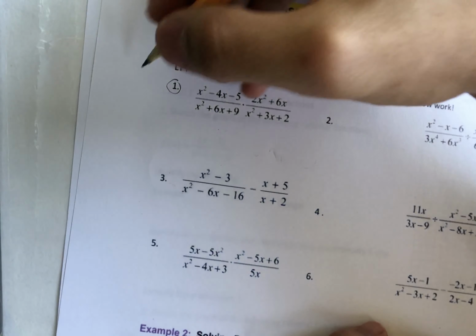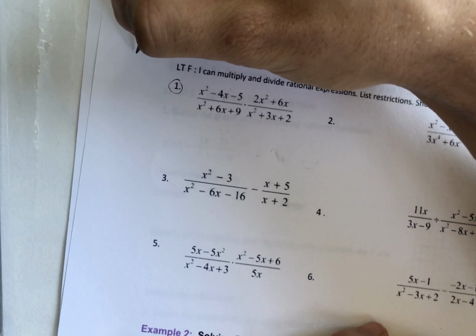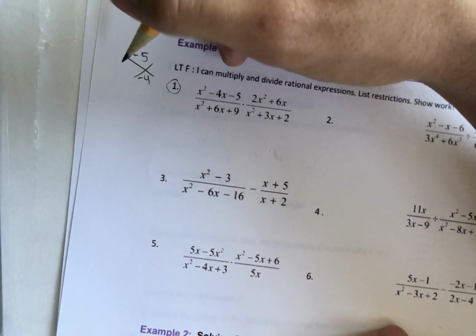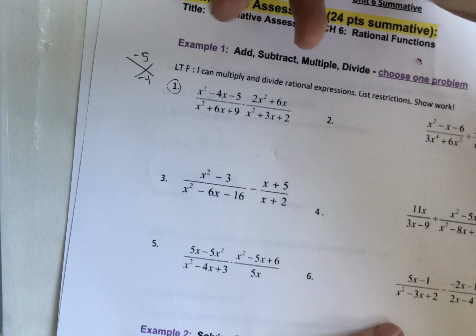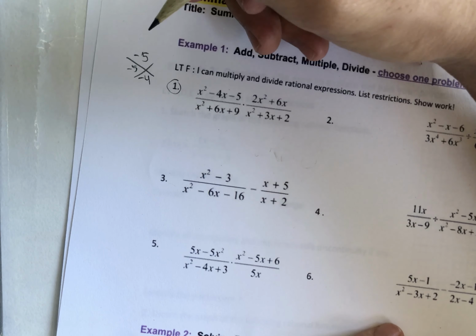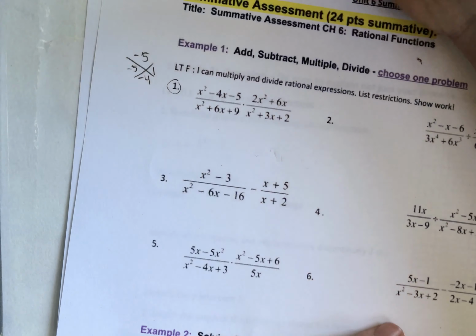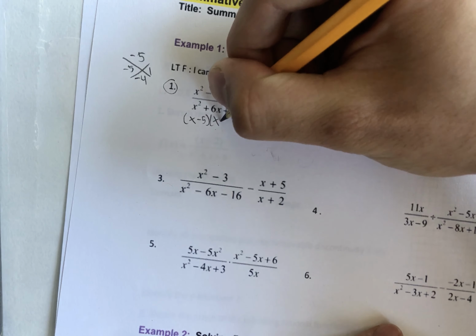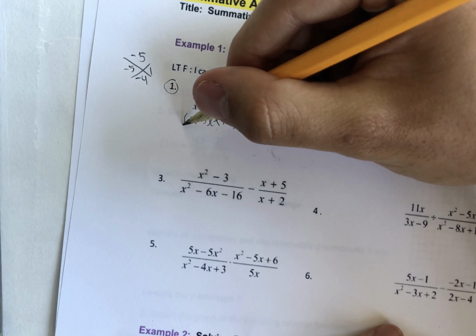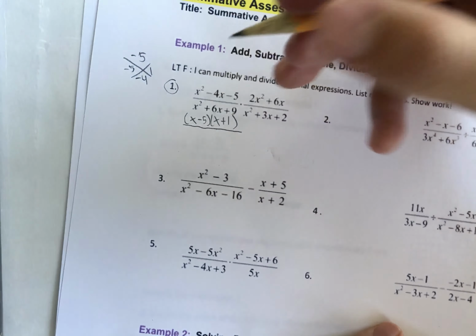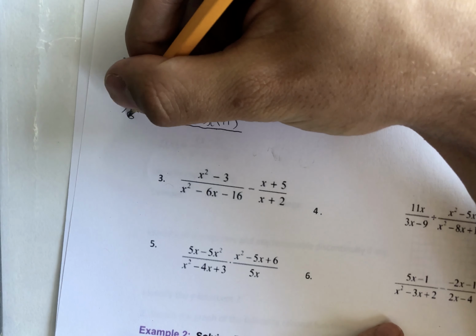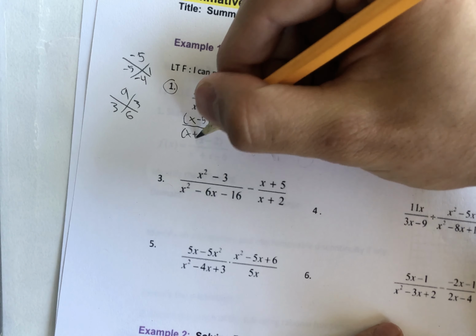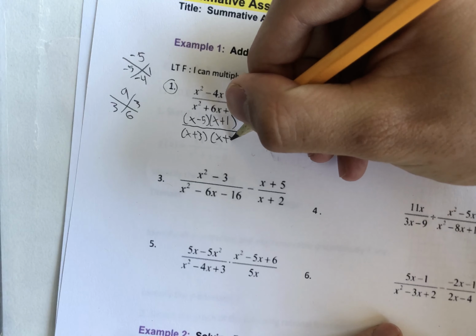I'll start with this one right here and use the diamond method: -5 over -4. Something that multiplies to -5 is -1 times 1, but that also adds up to -4. So that works as a factor. And then I'll do that for the one on the bottom too, and that'll be x plus 3 times x plus 3.